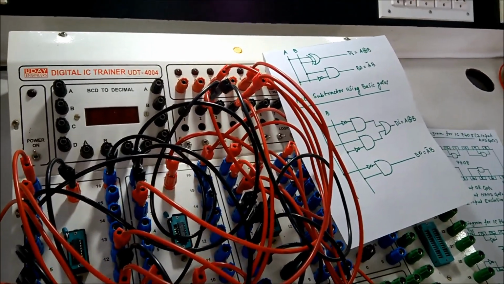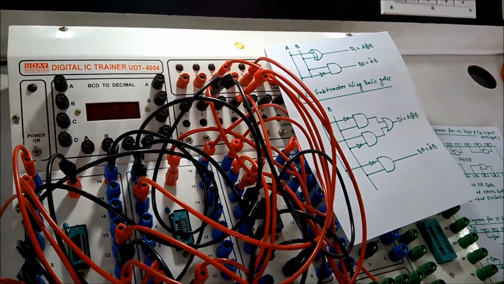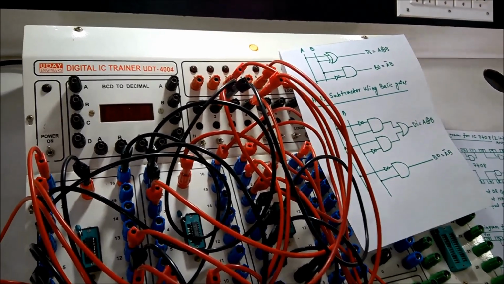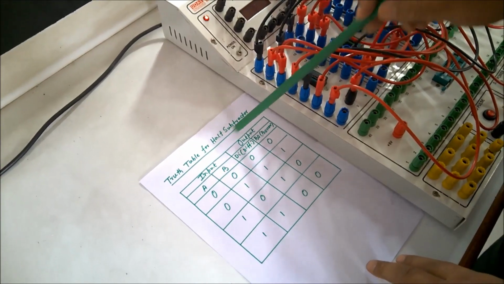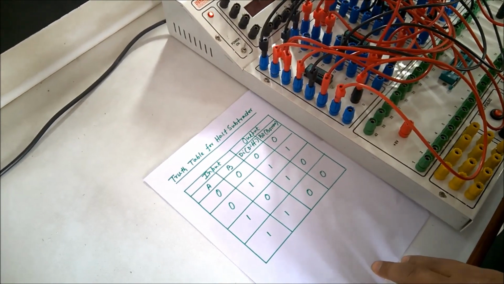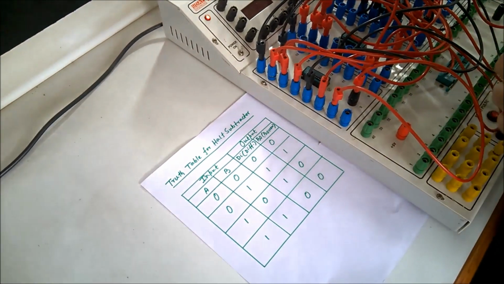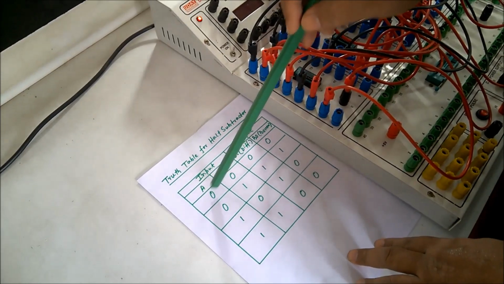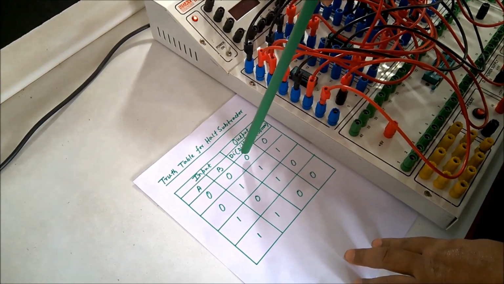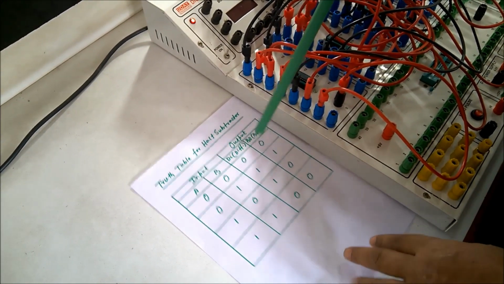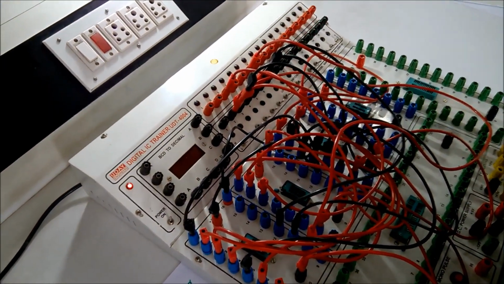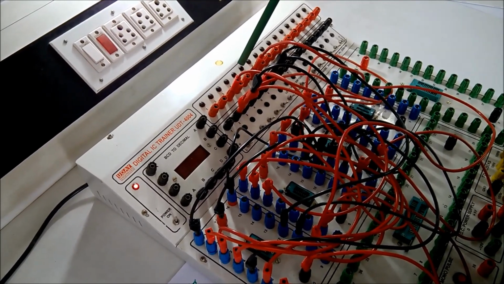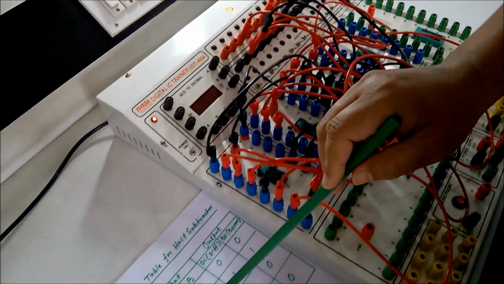And then we will go for the changing of the inputs, and so you see the output. After the connection, we will see the truth table. Now you can see here in the truth table, A equal to 0, B equal to 0, difference equal to 0, and borrow also equal to 0.